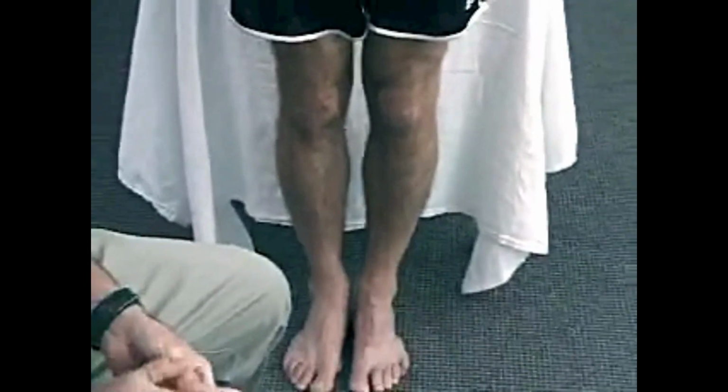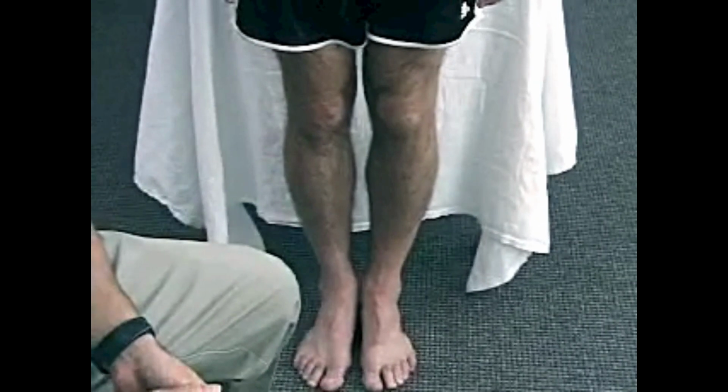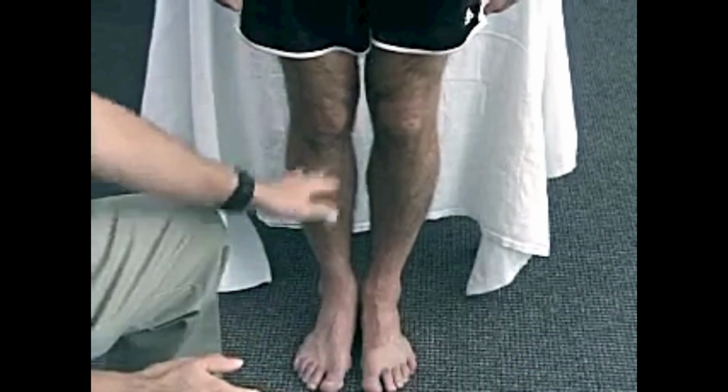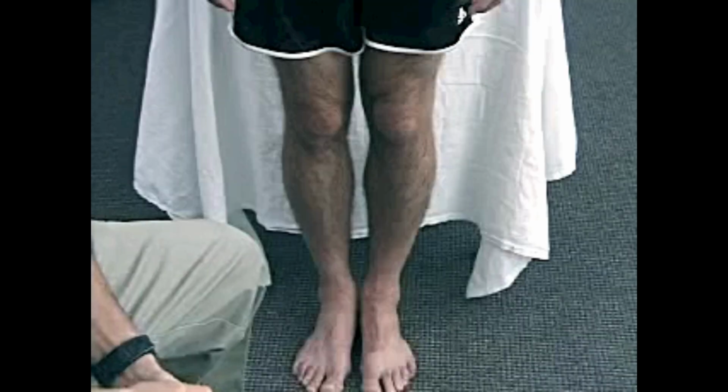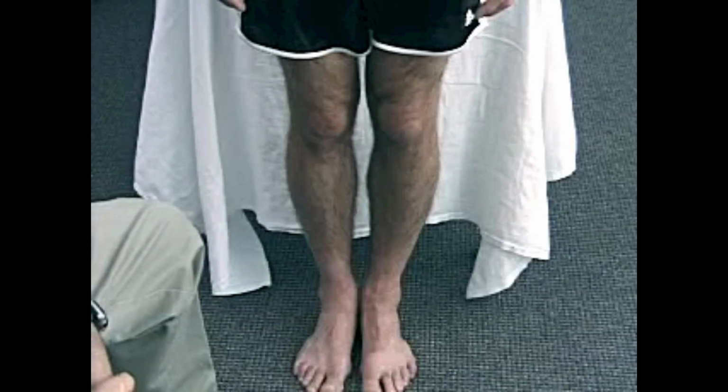With Jay standing up like this, now we can look at his legs and get a sense of what the alignment of his legs are. And that means, are Jay's legs relatively straight? Do they have a varus posture where they're somewhat bow-legged? Or does he have more of a valgus posture where he's somewhat knock-kneed? And as I look at Jay's legs, he has just a very slight varus alignment.